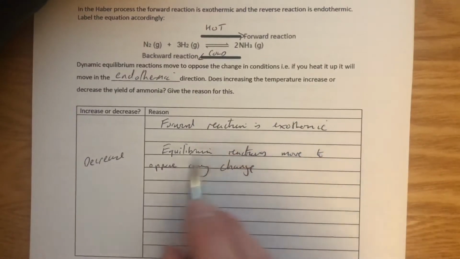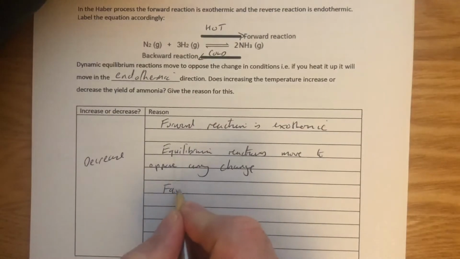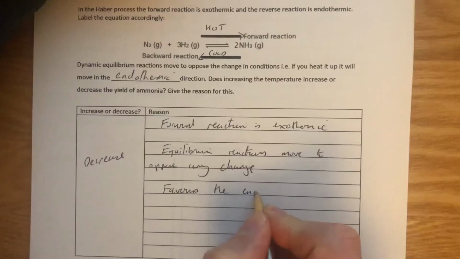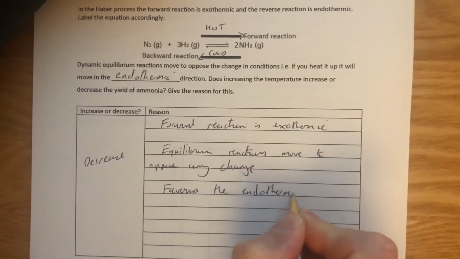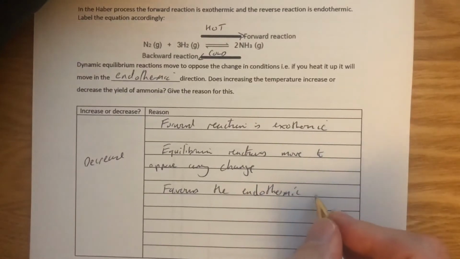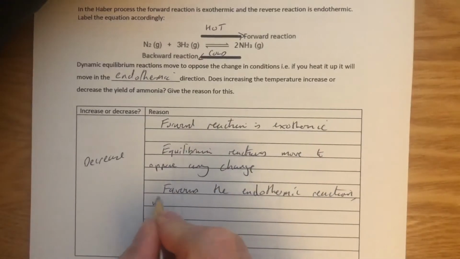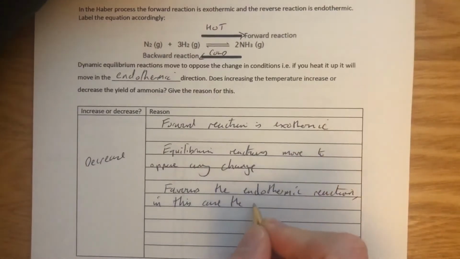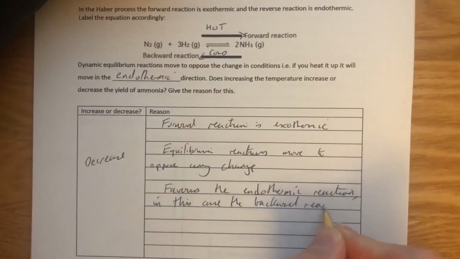Equilibrium reactions move to oppose any change. So let's just say the last bit here. This favours the endothermic reaction. In this case, the backward reaction.